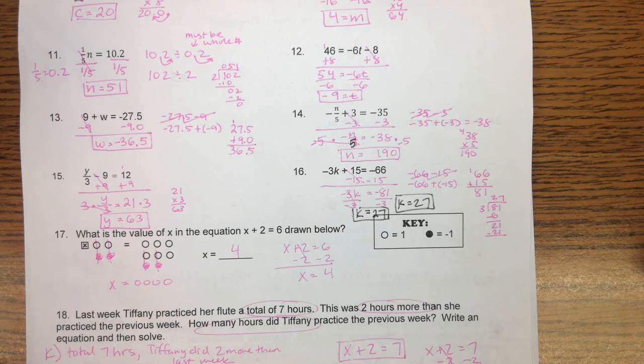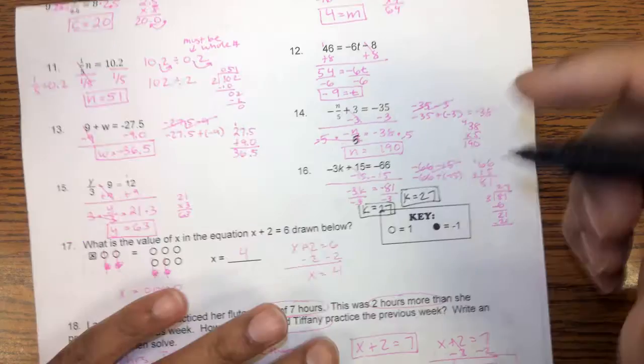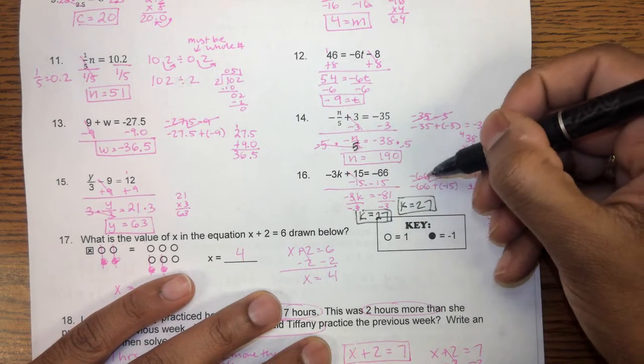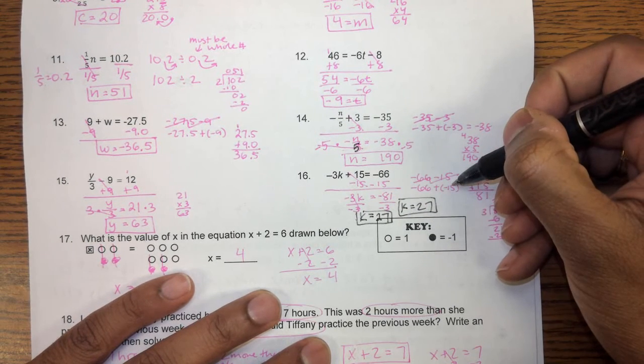Again, plug it in, see if it works. Should be. Now remember, when I subtract 15, negative 66 minus 15, that's like adding the opposite.